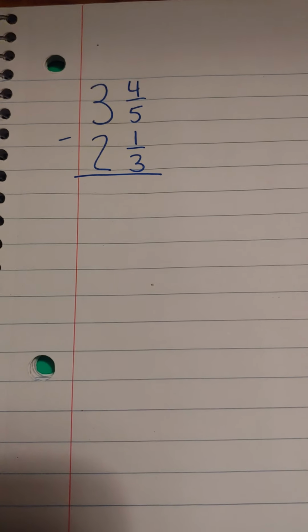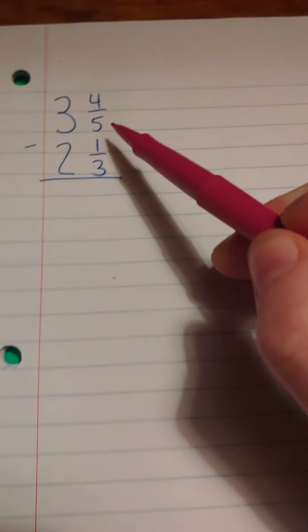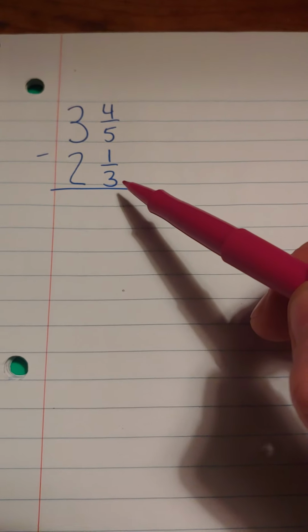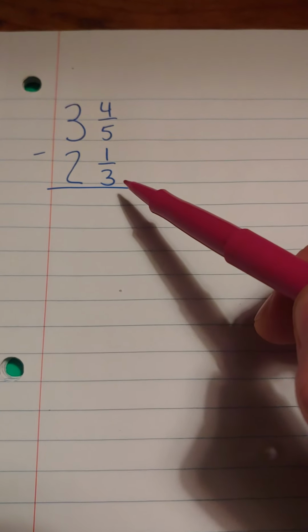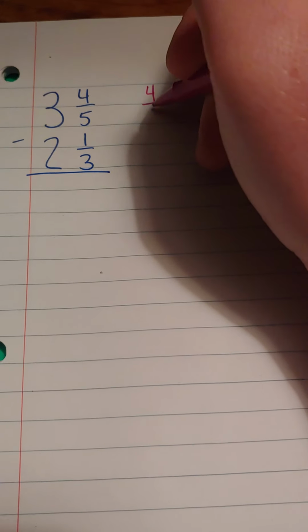So we've got 3 4/5 minus 1 2/3. So again, I'm saying to myself, I don't have common denominators, so I've got to be working with common denominators here. I know I can count by 5s, 5, 10, 15, 20, and I can count by 3s, 3, 6, 9, 12, 15. And I see 15 is my first common multiple. So I'm going to work with my fractions.